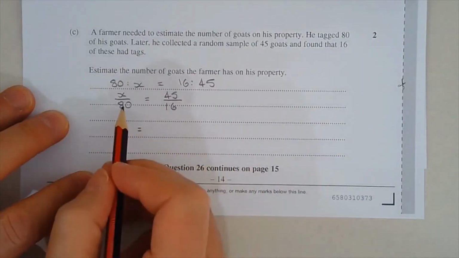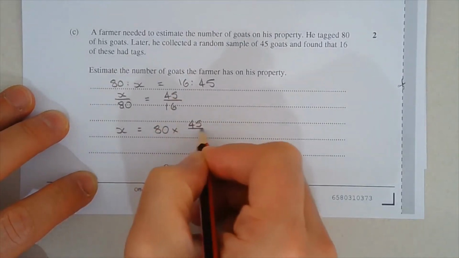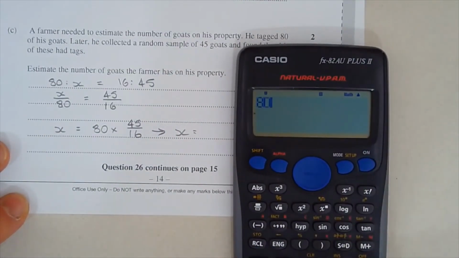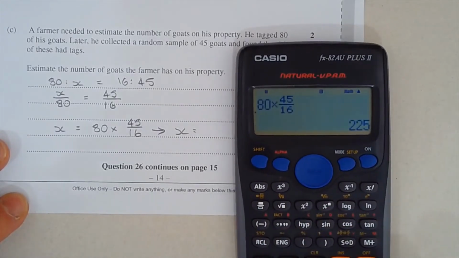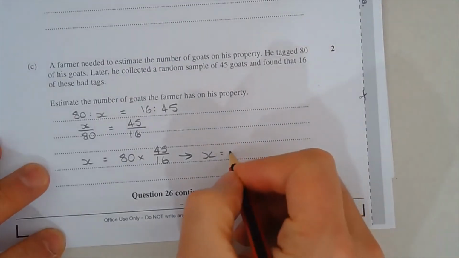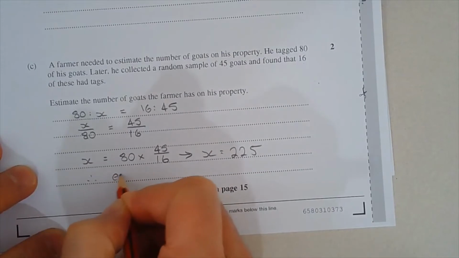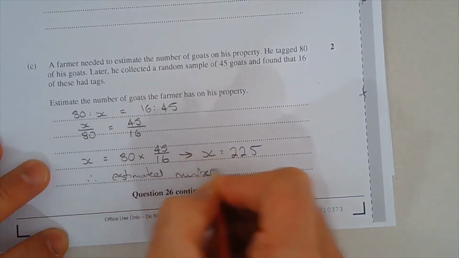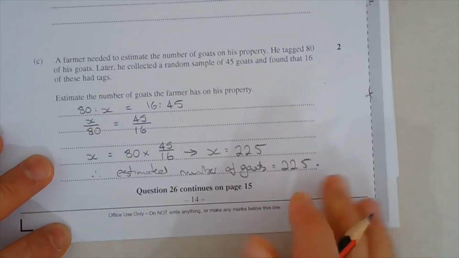X is equal to, we can move the 80 over, 80 multiplied by the fraction 45 over 16. We can evaluate this expression now: 80 multiplied by 45 over 16, and we get 225. Therefore, the estimated number of goats equals 225.